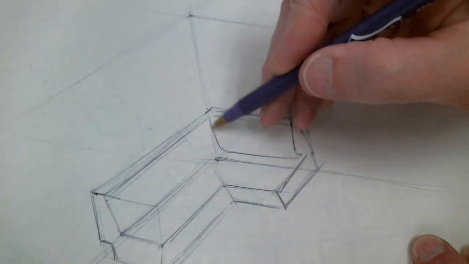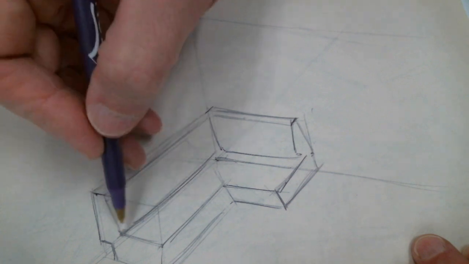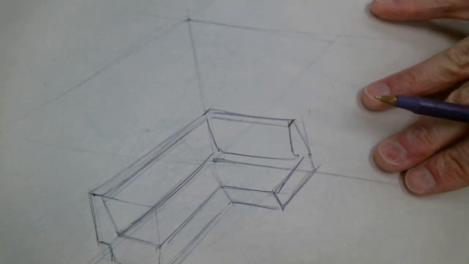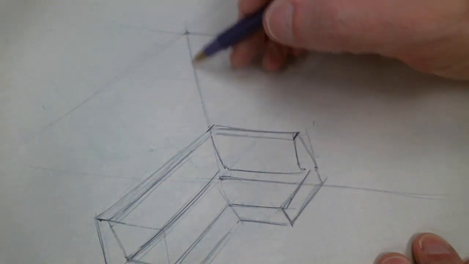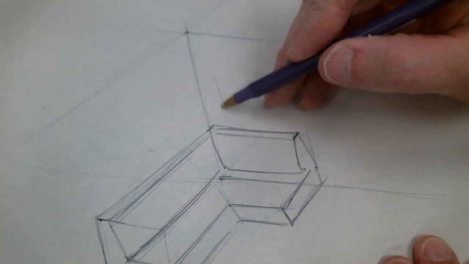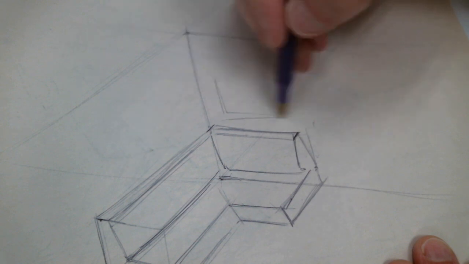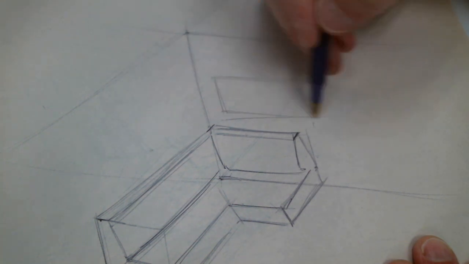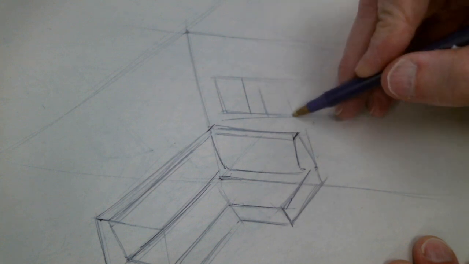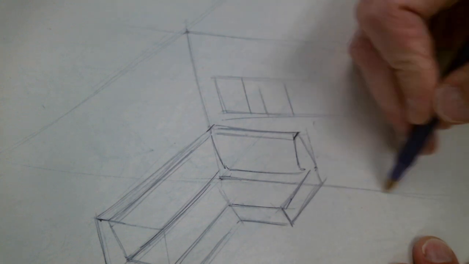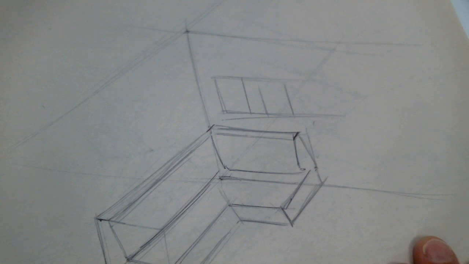And here's the center part. I'll keep it light at first, and then I'll go back and start shading it. Anything that's on the wall is pretty easy because it's on the same plane as this, and everything's parallel to it. And like I said, there are ways to measure these items, which we'll talk about in a moment.